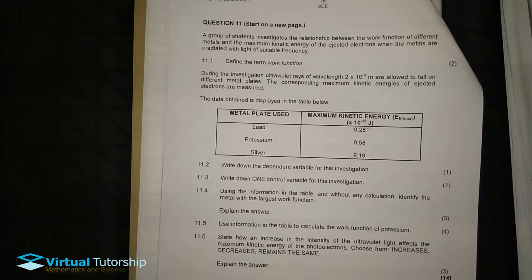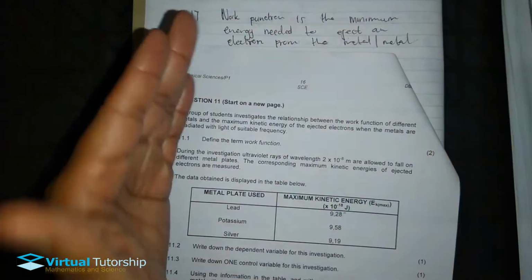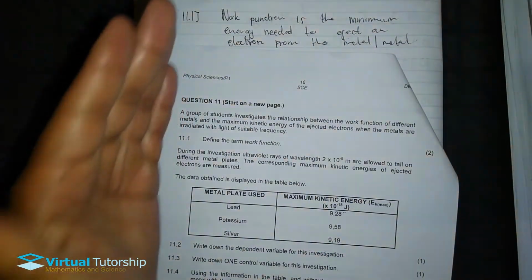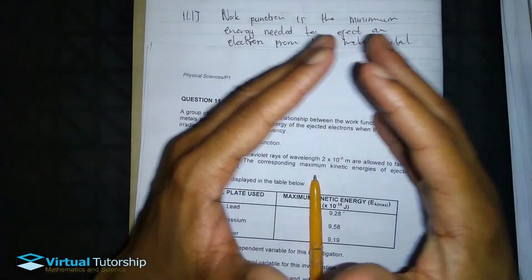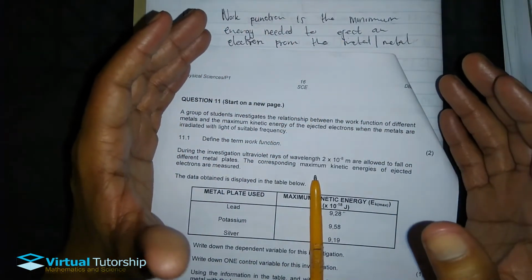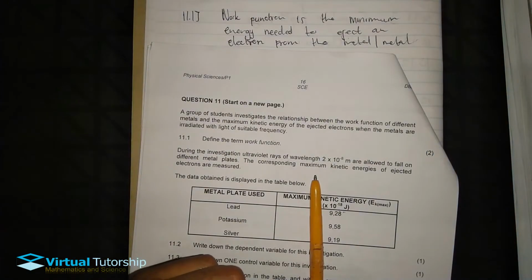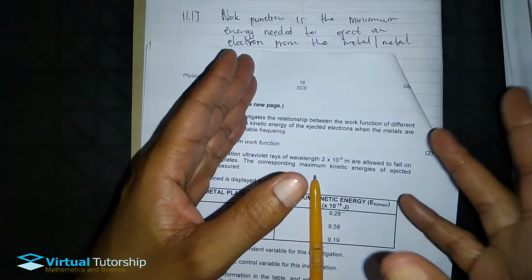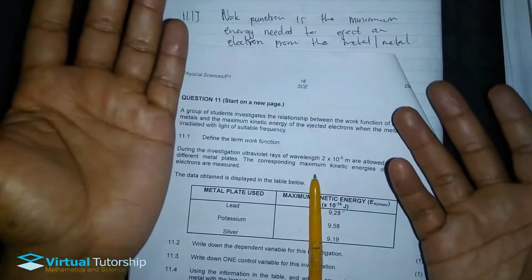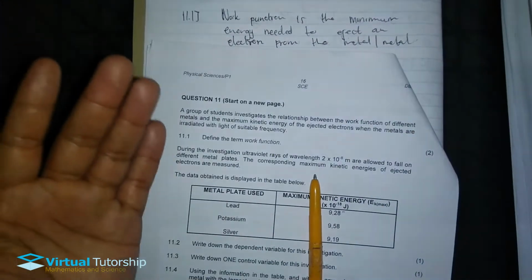The dependent variable depends on what you are actually doing during the experiment. If it were cabbages, the dependent variable would be how big the cabbage will be. Or if it were avocados, the dependent variable would be what kind of avocados come out.